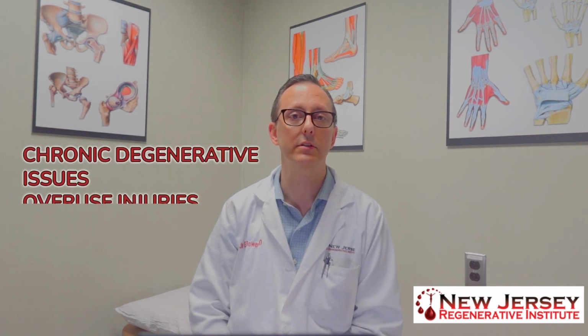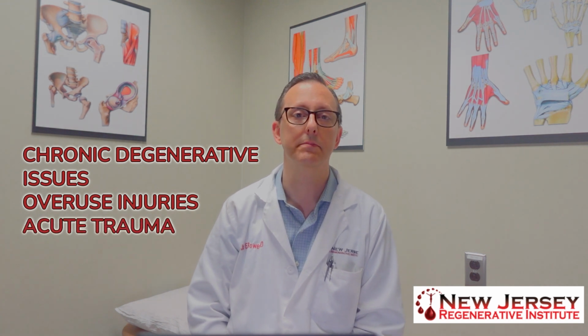The extensor mechanism refers to the complex anatomy responsible for extending the knee joint. It involves several structures that work together to allow for straightening of the knee and to support weight-bearing activities. This mechanism consists of the quadriceps muscle group, quadriceps tendon, patella, patellar retinaculum, patellar ligament or tendon, as most people know it, the pes anserine, and the adjacent soft tissues. Injuries to the extensor mechanism are common and consist of chronic degenerative injuries, overuse injuries, and acute trauma.